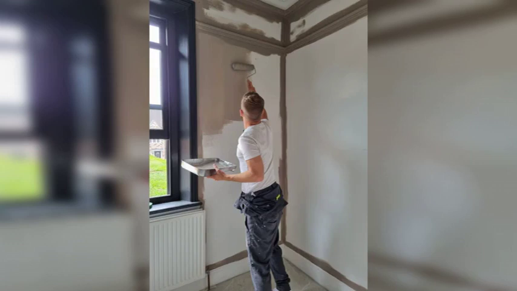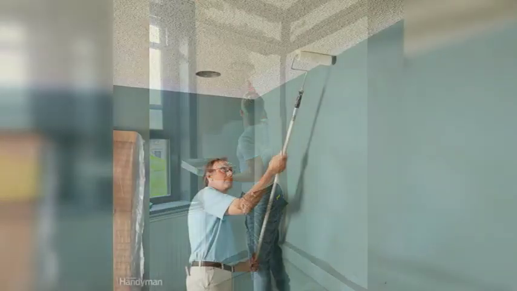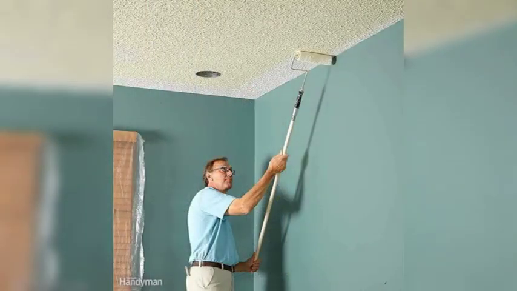Now, let's talk about what even the most experienced painters can miss. 1. Not checking for cracks or holes in the ceiling. Cracks and holes in the ceiling need to be repaired before you paint. If you don't repair them, they'll show through the paint. 2. Not sanding the ceiling before painting. Sanding the ceiling before painting will help to create a smooth surface for the paint to adhere to.